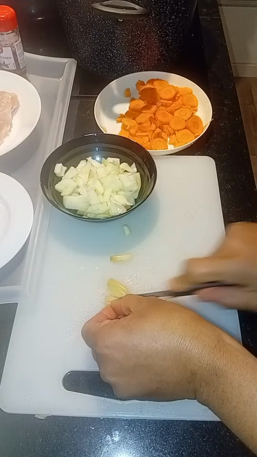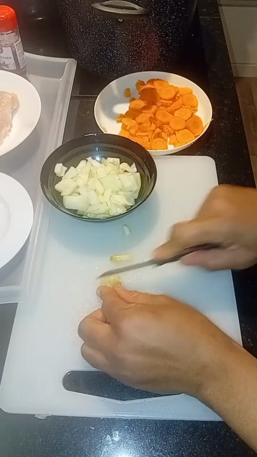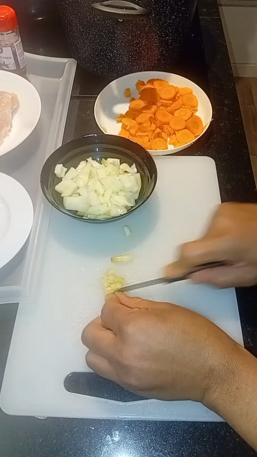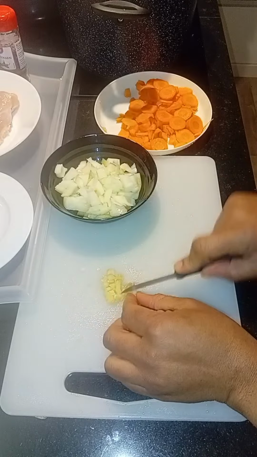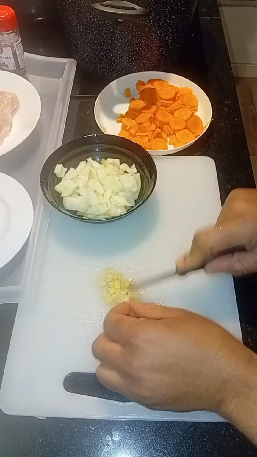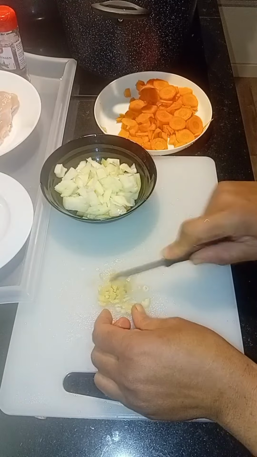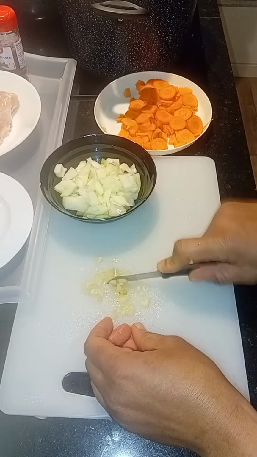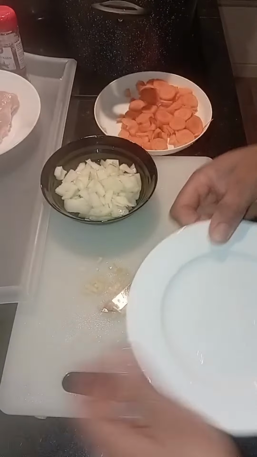So I sliced the garlic also. So we're gonna set it aside, and then we're gonna marinate our chicken. You can use any chicken of your choice, any protein of your choice.